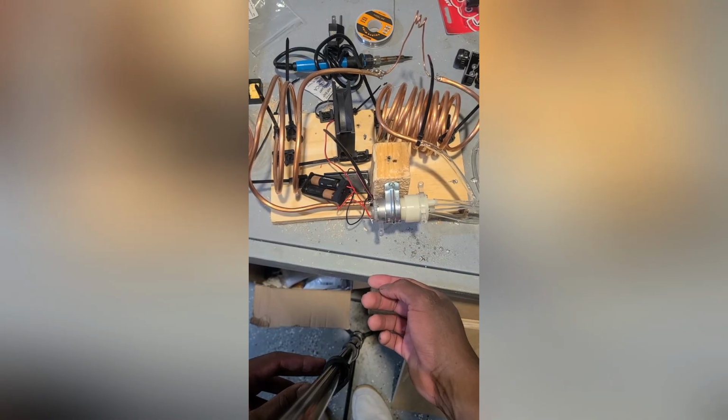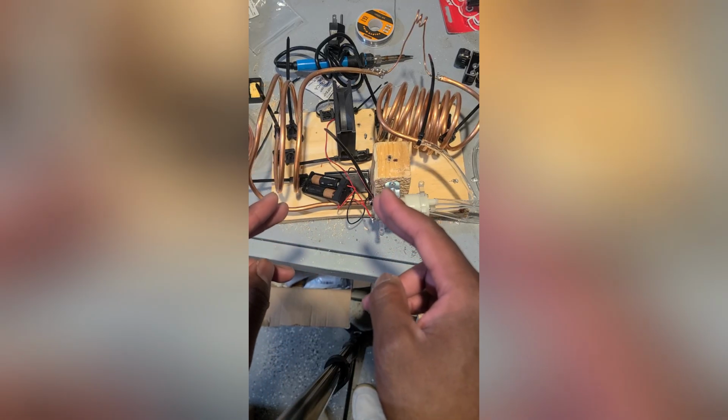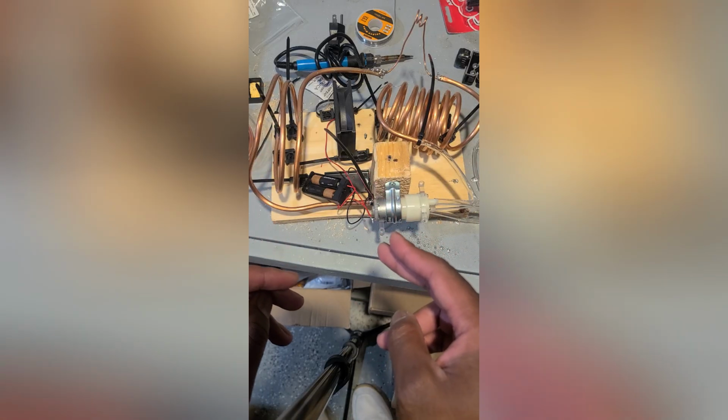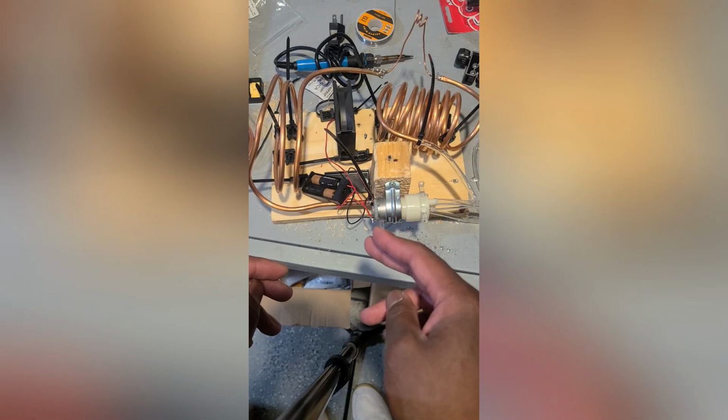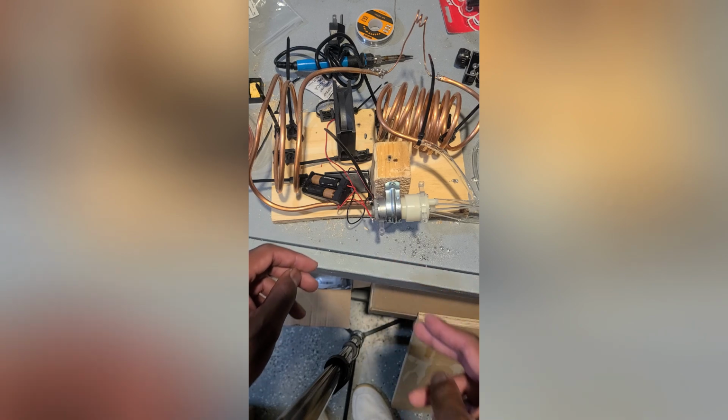And that is the basics of how the system works. I'm going to go into a little more detail later on in the video on how the system works, but for now, that's the basics right there.